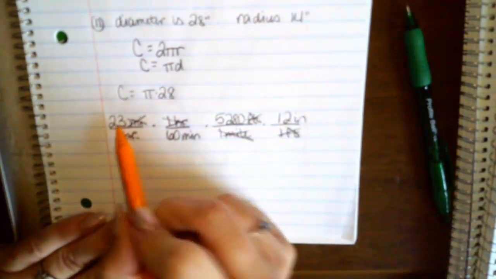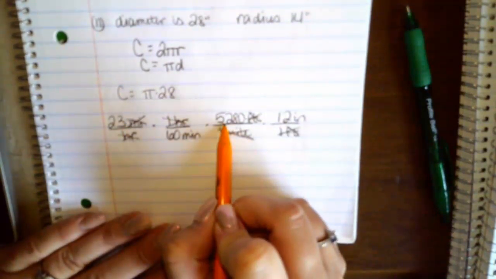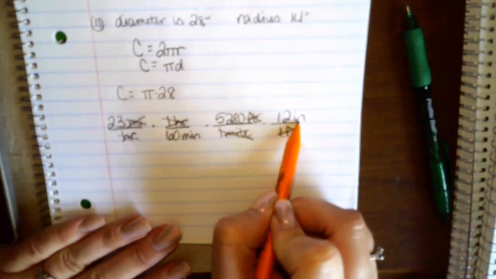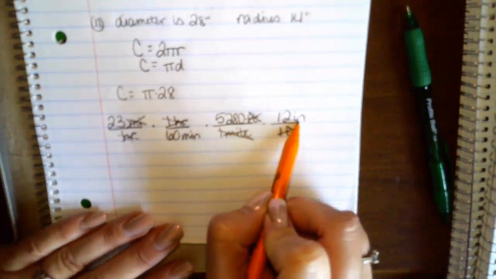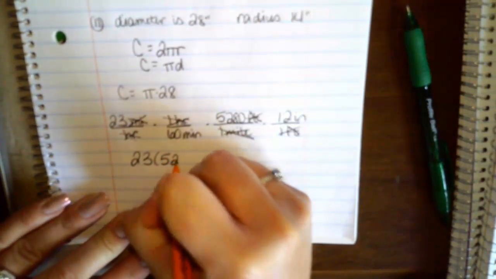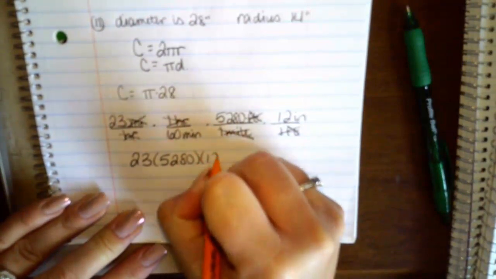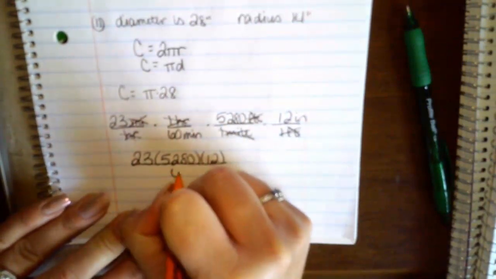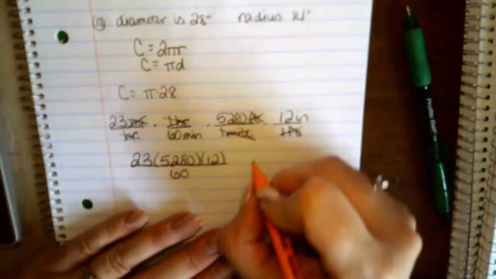So that leaves me 23 times 5,280 times 12 divided by 60. So 23 times 5,280 times 12 all over 60, and when I do that, I get 24,288.